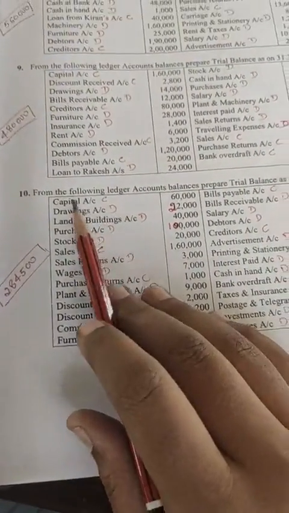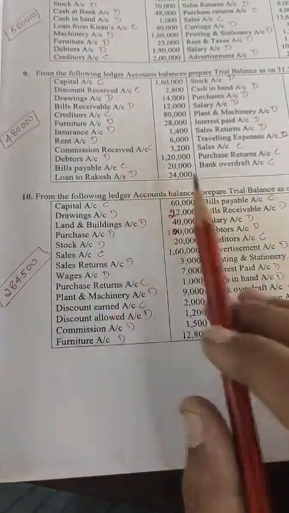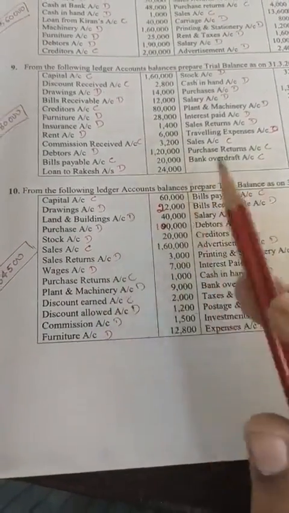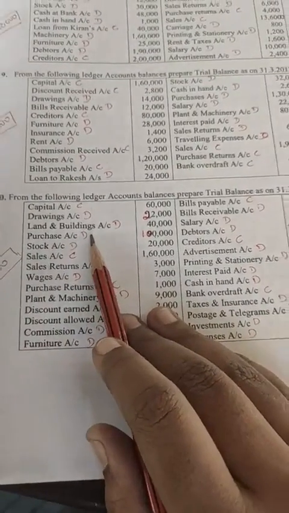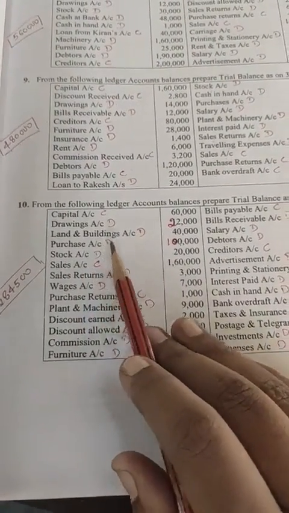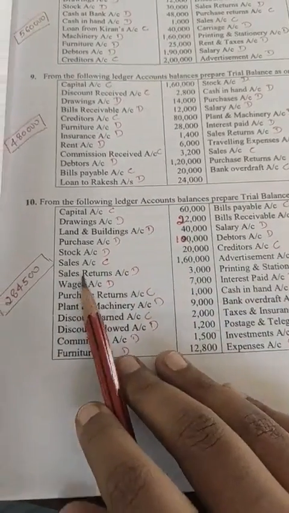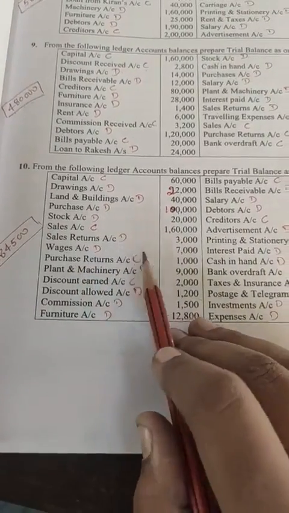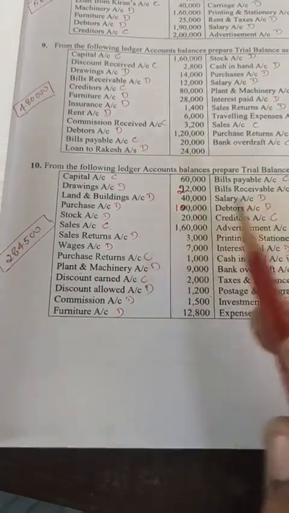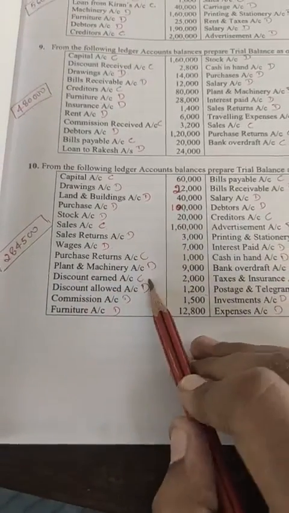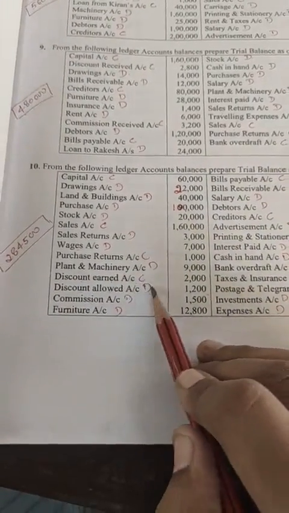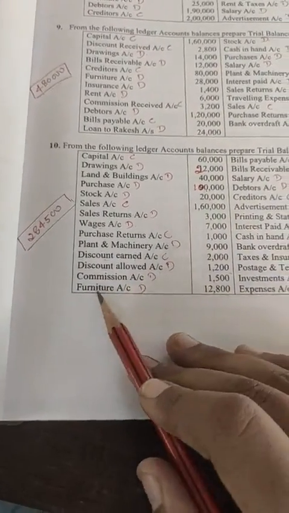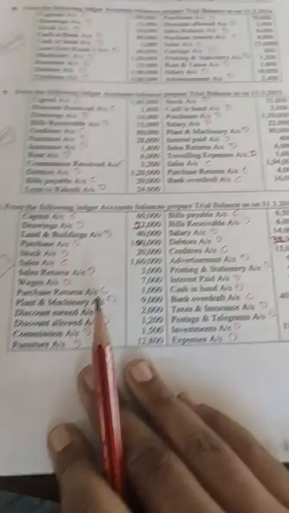So in the 10th problem, capital account, credit balance. Drawings, it is an expense, so debit balance. Land and building, asset, so debit balance. Purchases account, expense, so debit balance. Stock, asset, so debit balance. Sales, revenue, so credit balance. Sales returns, debit balance. Wages, expenses, so debit balance. Purchase returns, credit balance. Plant and machinery, asset, so debit balance. Discount earned, income, so credit balance. Discount allowed, debit balance because it is a loss. Commission, debit because it is an expense. Furniture, asset, so debit balance.